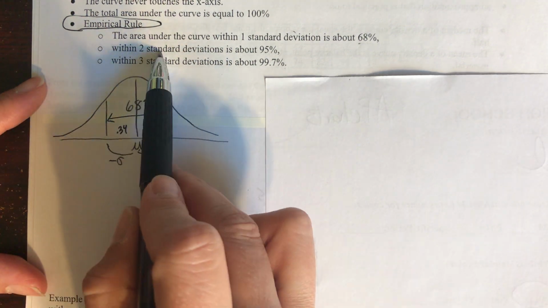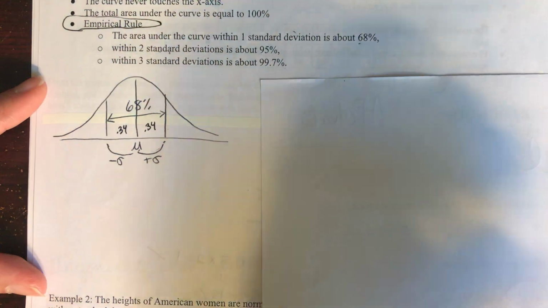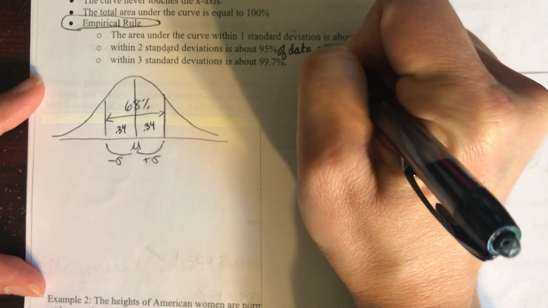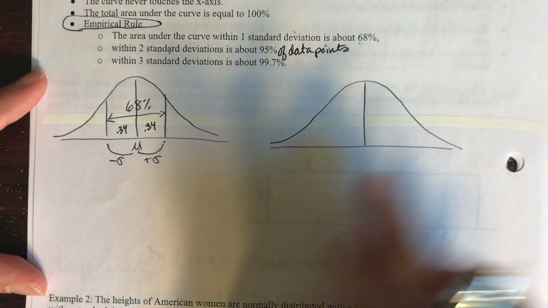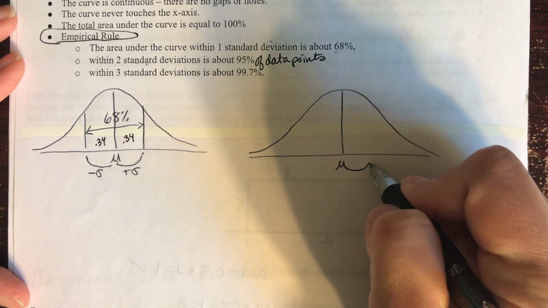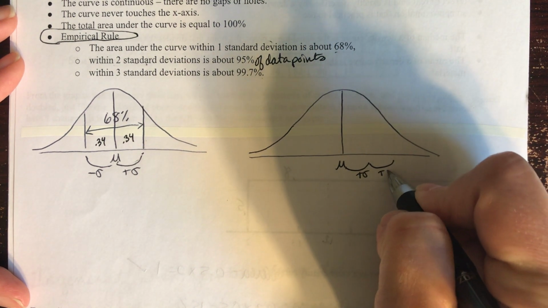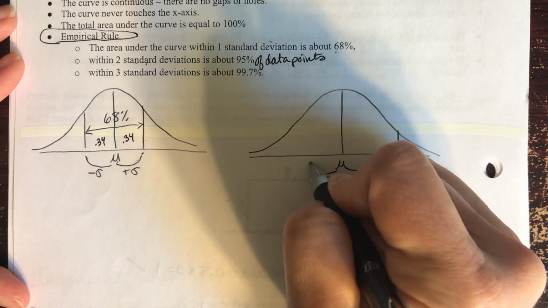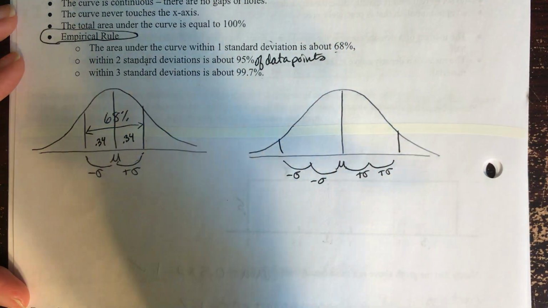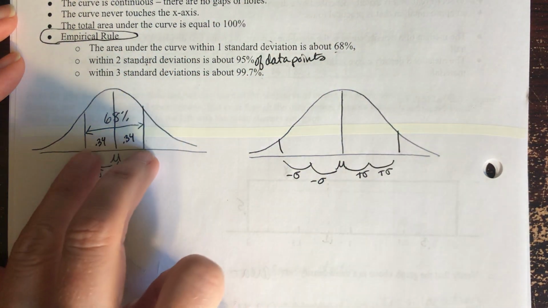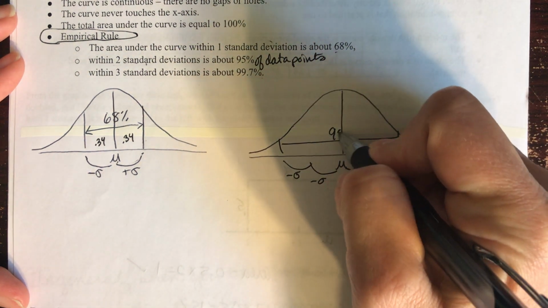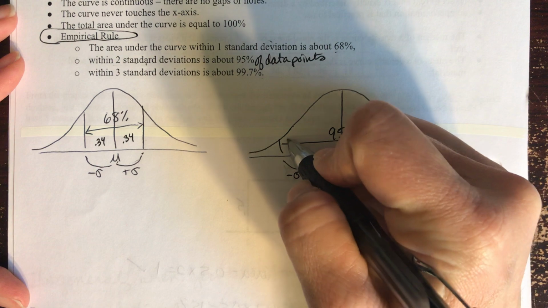Well, within 2 standard deviations of the mean is about 95% of your data points. So if I have my curve here and my mean is here, this time I'm going to go up 1, 2. I'm going to add 2 standard deviations, and I'm going to go down 1, 2. You'll notice, didn't it get wider? Right? It's wider than this area. So if you go this way, this is about 95% of your data points.